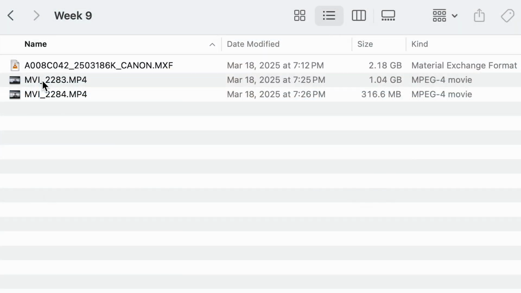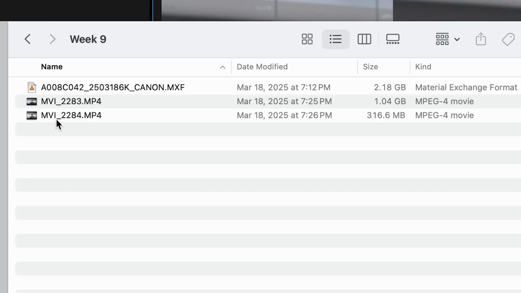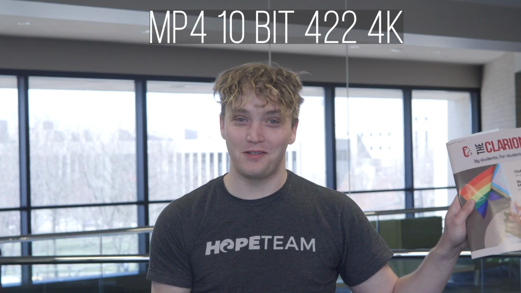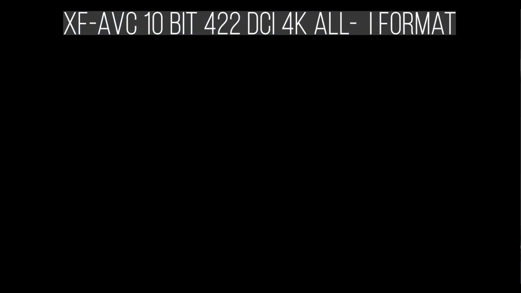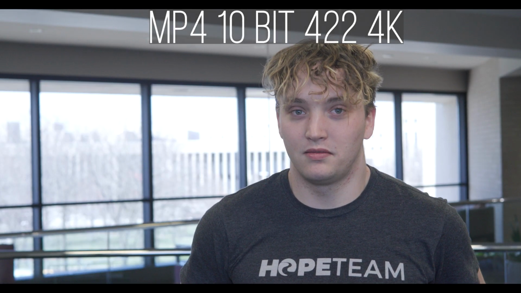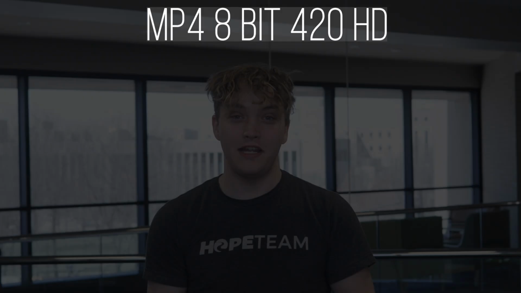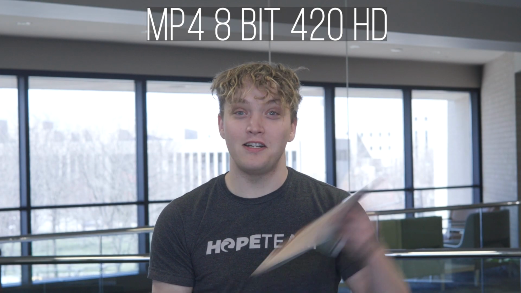MP4 10-bit 422 4K has the second largest file size with a little over 1 gig, while the MP4 8-bit 422 4K is the smallest file. Each has its own purpose, but the MP4 10-bit 422 4K is more helpful when filming. But each film is hard to tell apart.